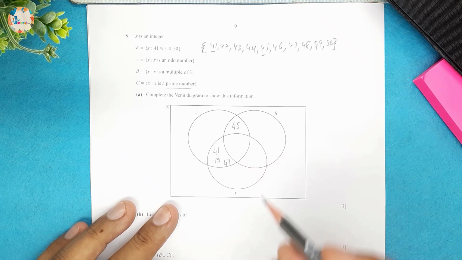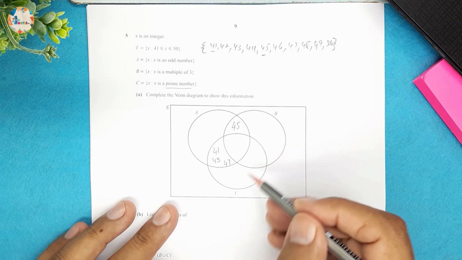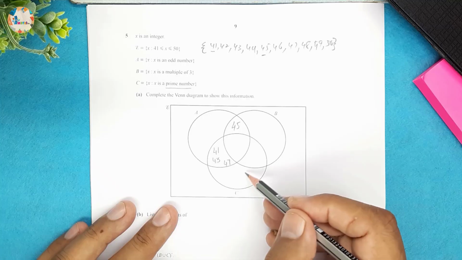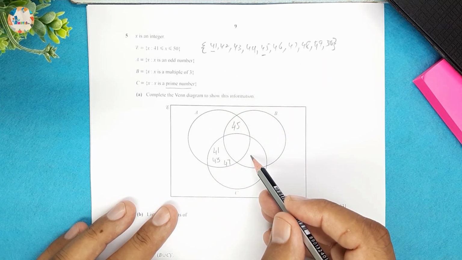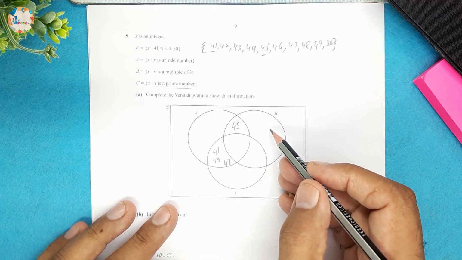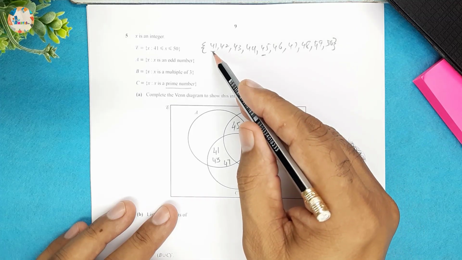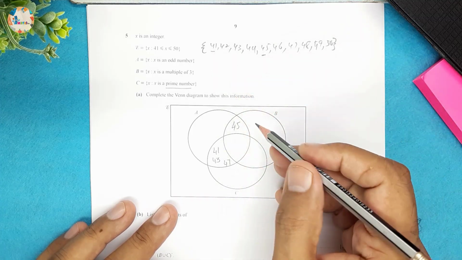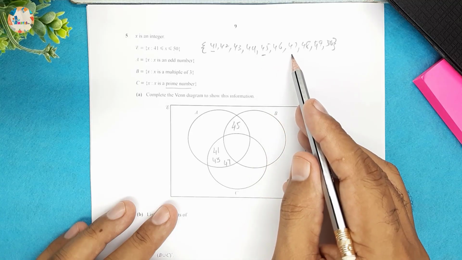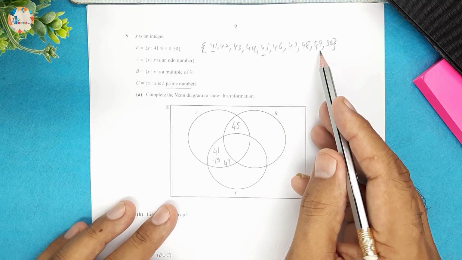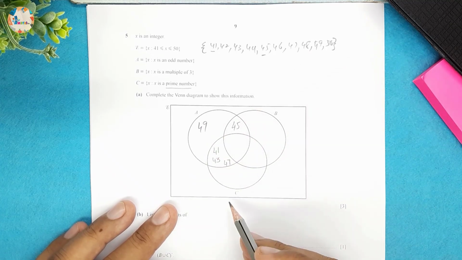Then we will be checking for the multiple of 3 and prime number. So there is no multiple of 3 which is also prime number, so this will also remain blank. Now this is like remaining, we can check odd numbers. We are done with 41. 42 is even number, so we can check for 47 is done, 49 is there, so 49 we can mention on this region.